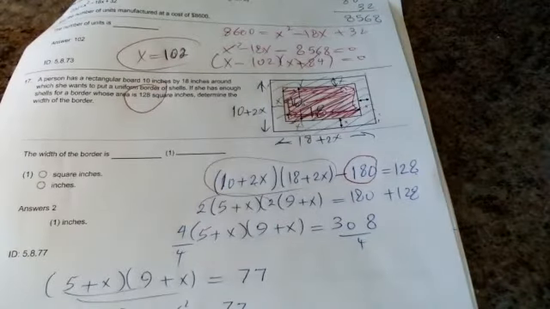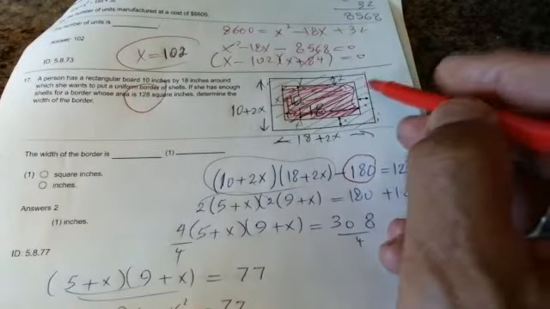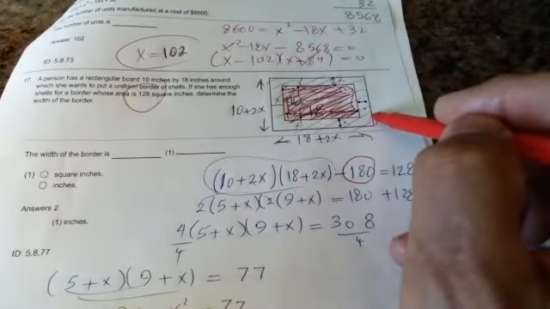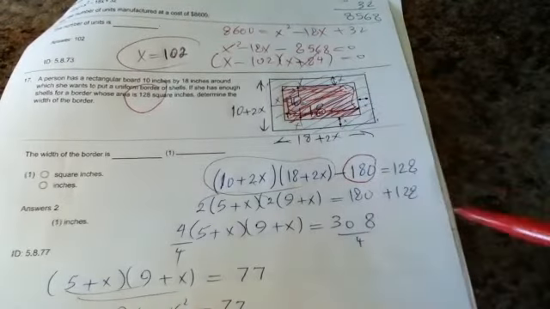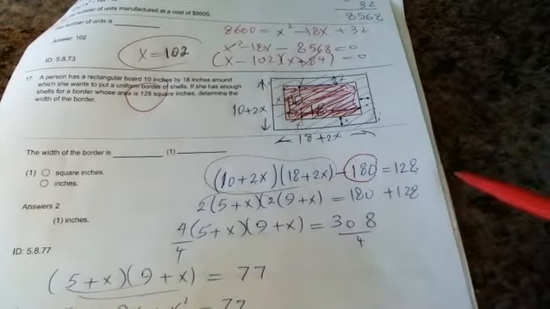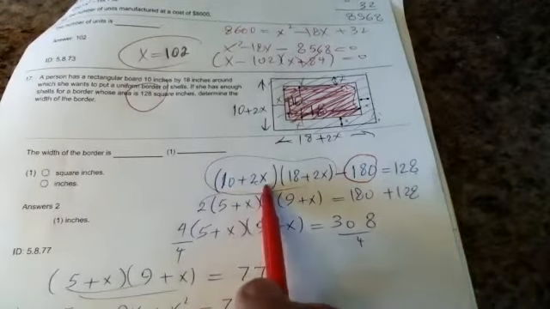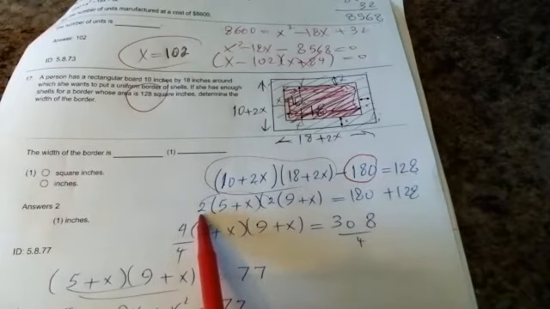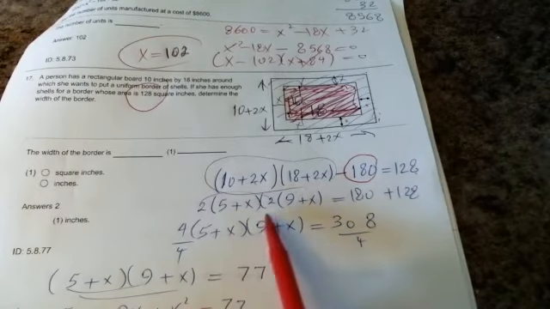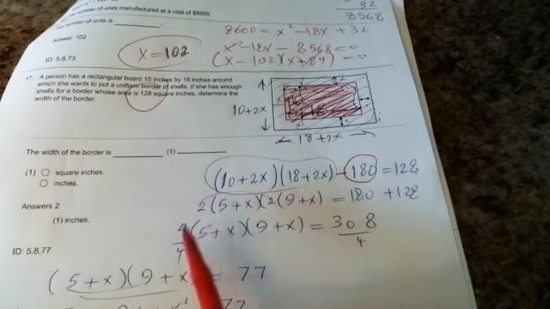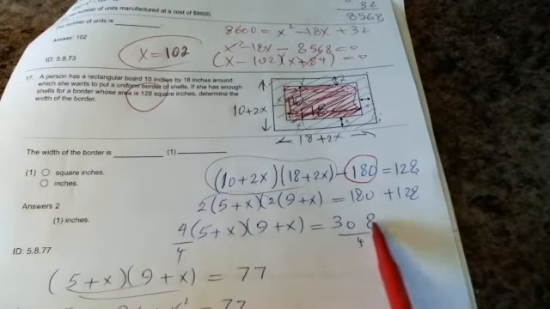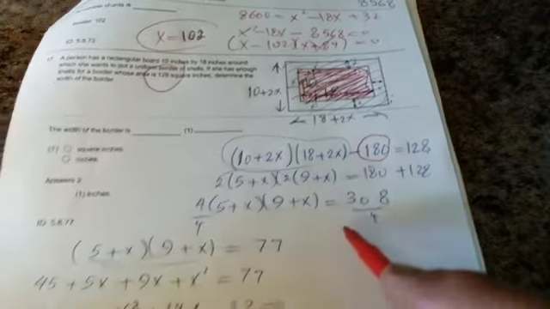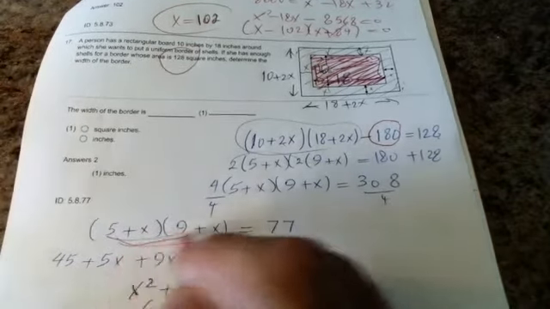So 128 is the difference of the area of the large rectangle and the red rectangle. Now I need to solve this equation. Well, to make it easier, I see that in 10 plus 2x they both have 2 in common, so I factor that. 18 and 2 have 2, I factor that, so 2 times 2 is 4. Divide both sides by 4, 308 divided by 4 is 77. Now you distribute.